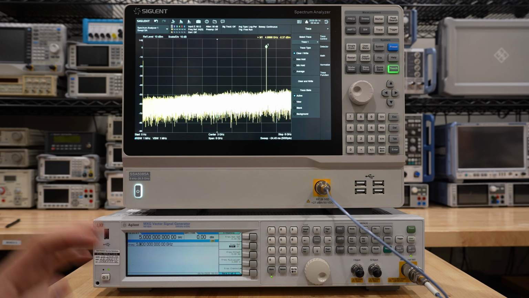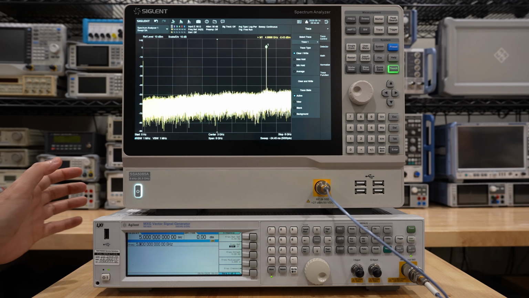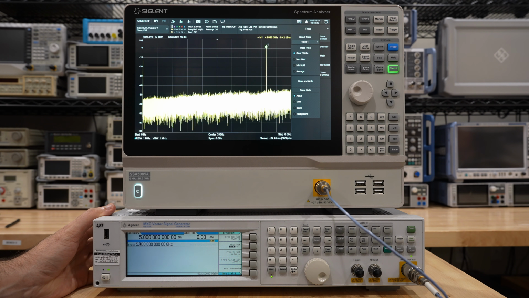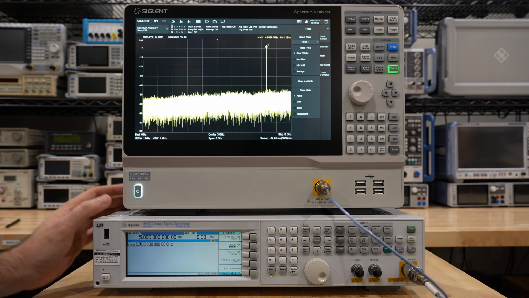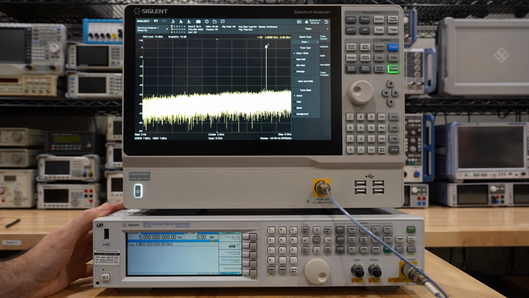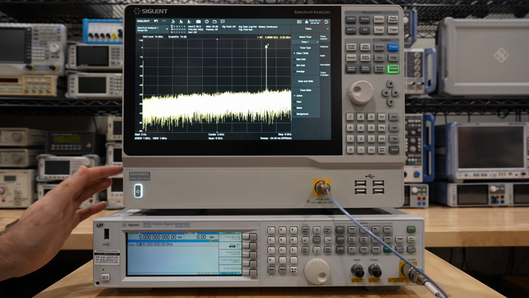I have its output preemptively connected to the input of our Siglent spectrum analyzer here. This is a real-time spectrum analyzer, model SSA 5085A, up to 26.5 GHz. Really compact, really quiet, with a lot of features. So it's going to be fun trying to fix this using this instrument.